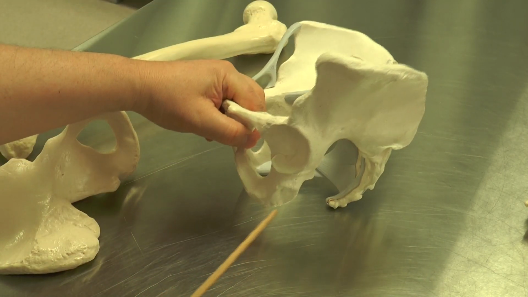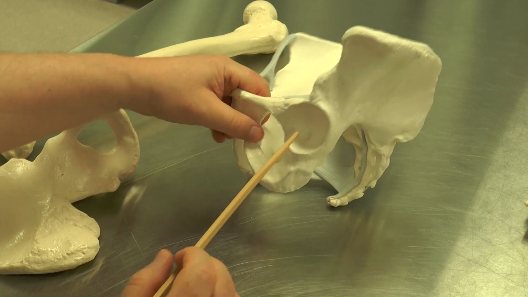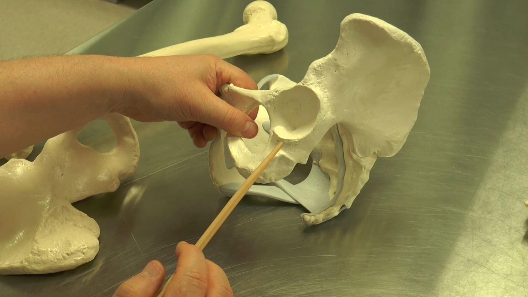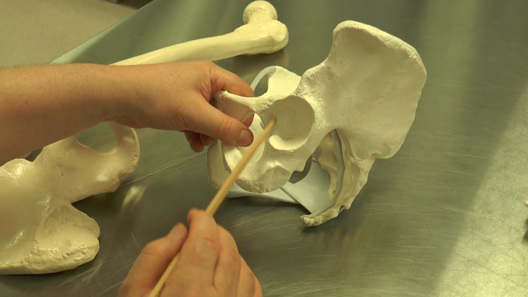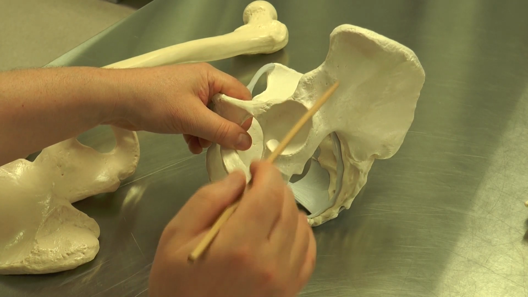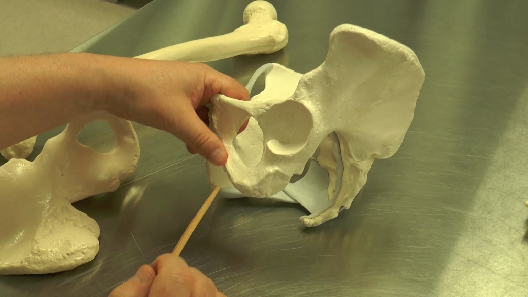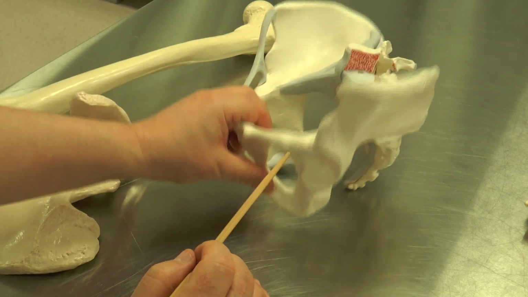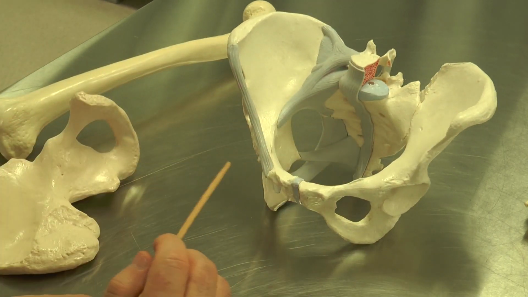This acetabulum is formed by the union of these three bones. This is how it sits in the human body.